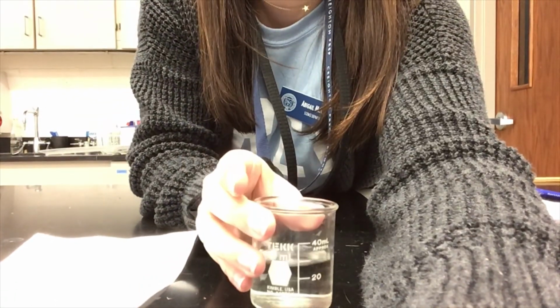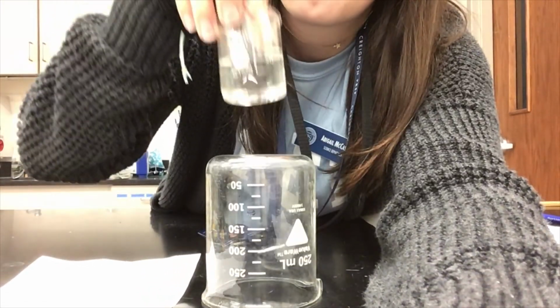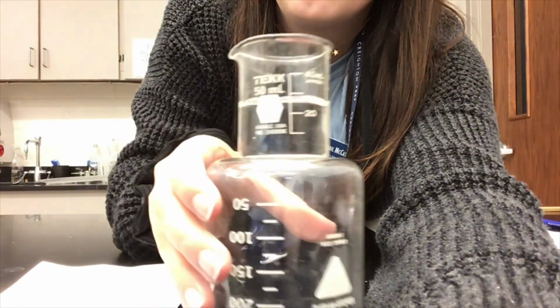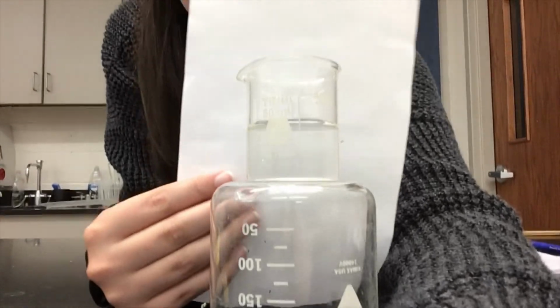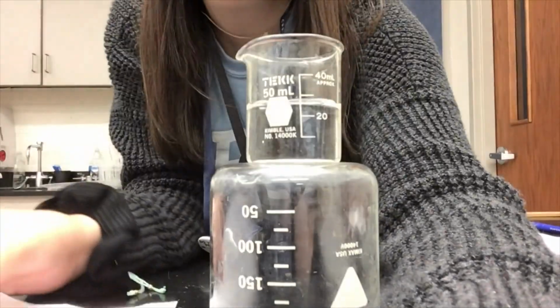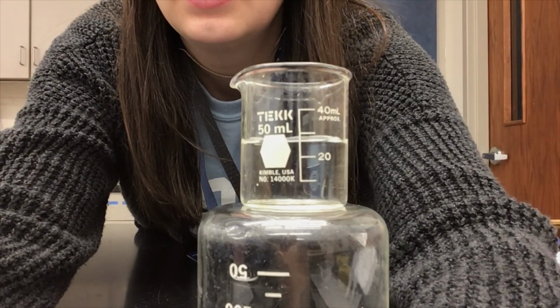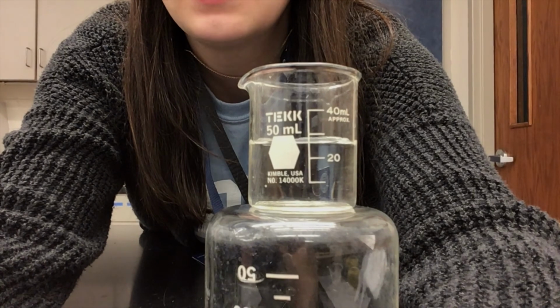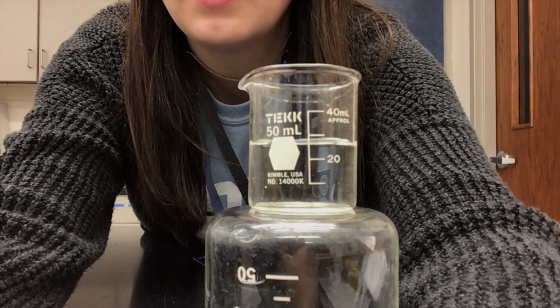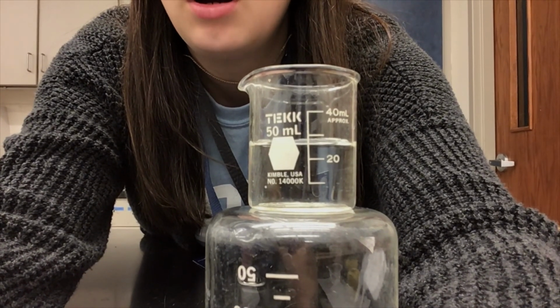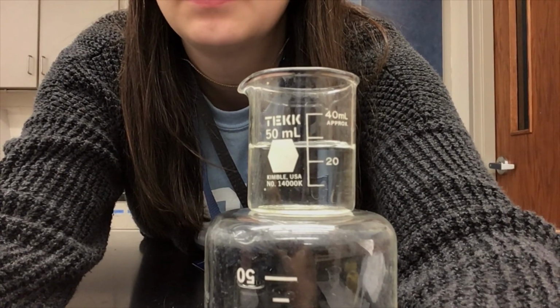Now we are moving into our 50 milliliter beaker. When you are measuring this, you will get as eye level as you can get. Here is eye level for this beaker. Record the volume on your handout.